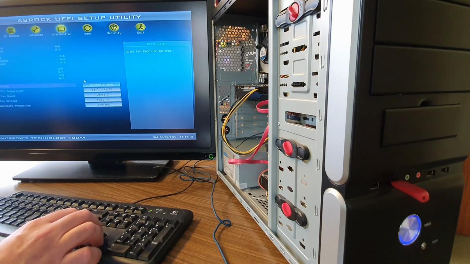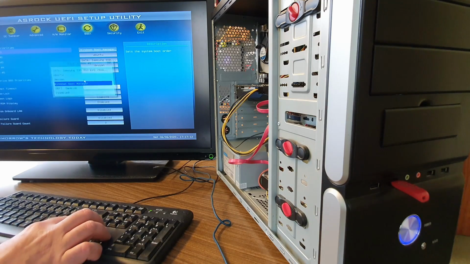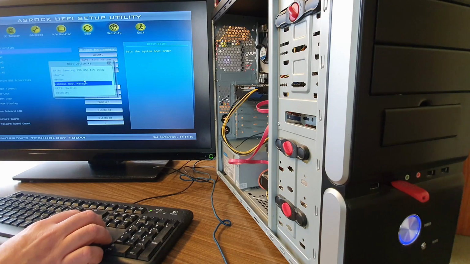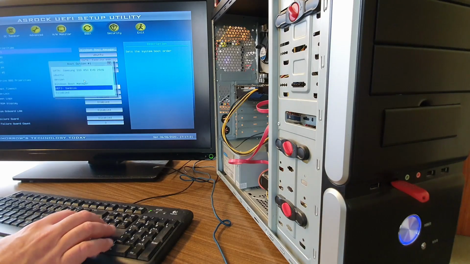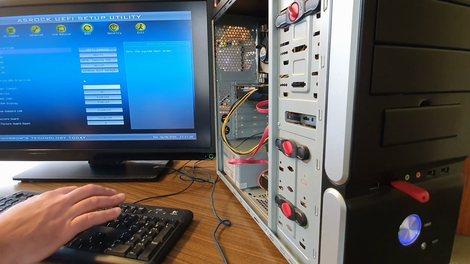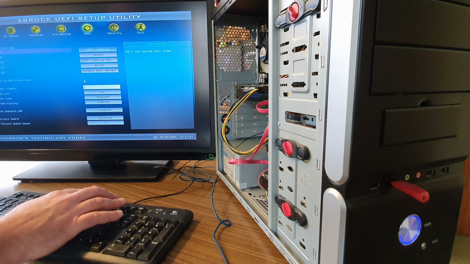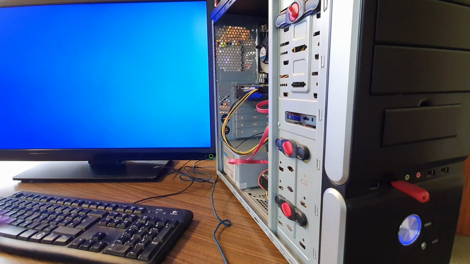Let's go direct into boot. And we want to choose our UEFI SanDisk USB device. Now save configurations and yes.